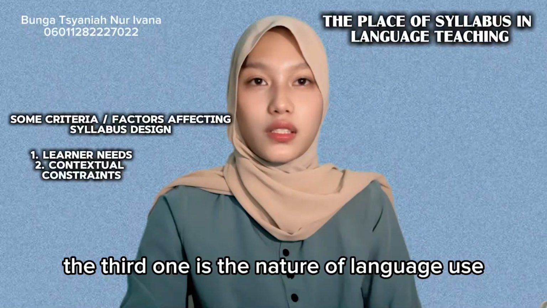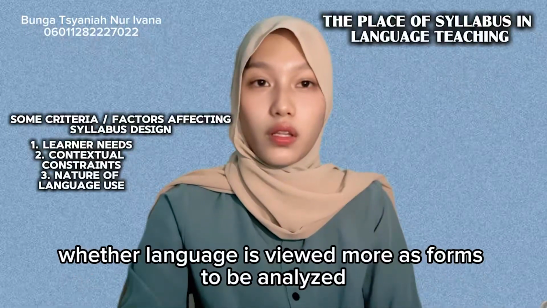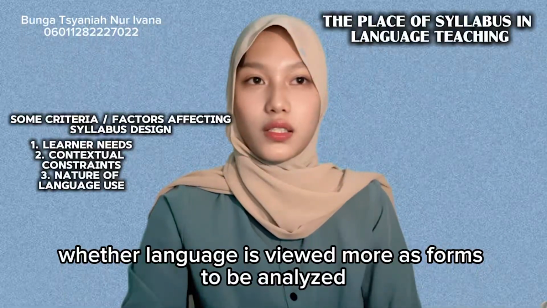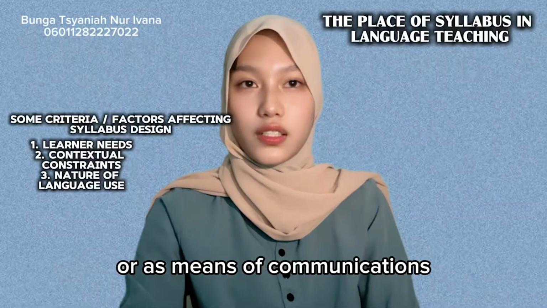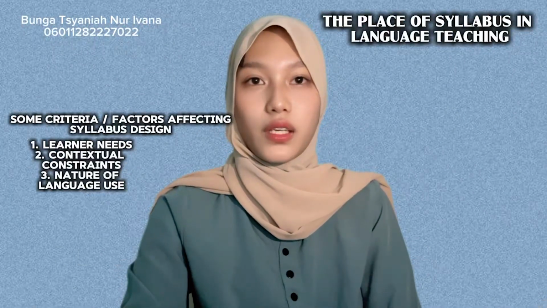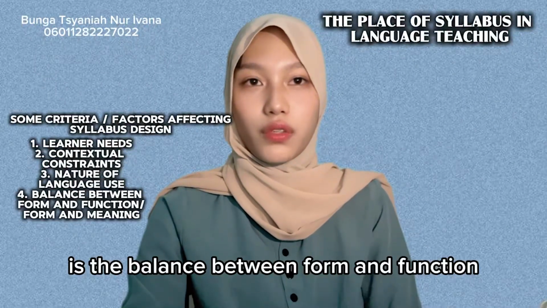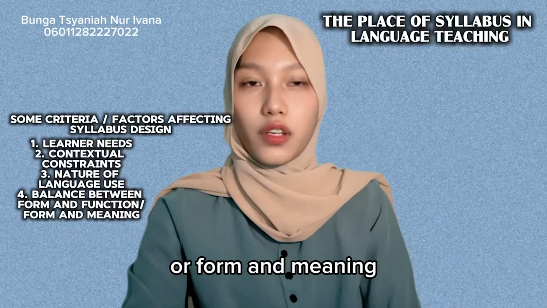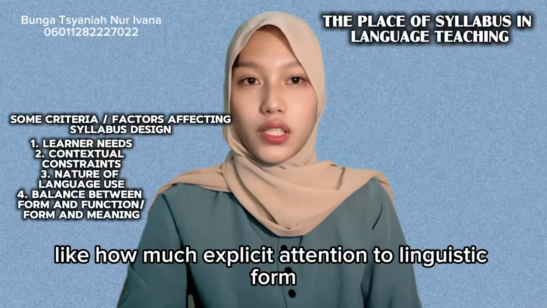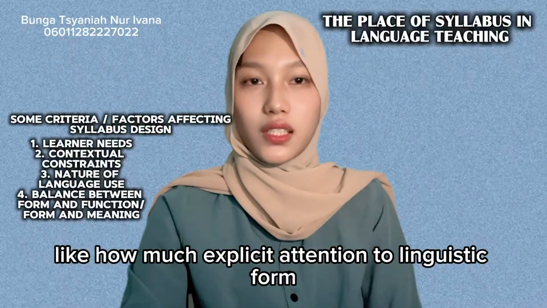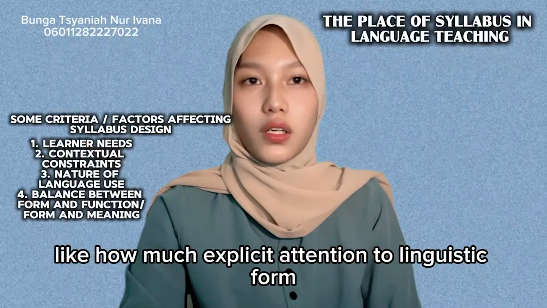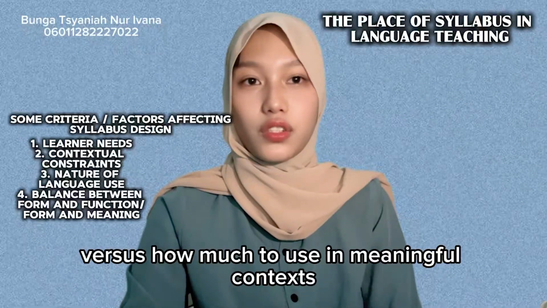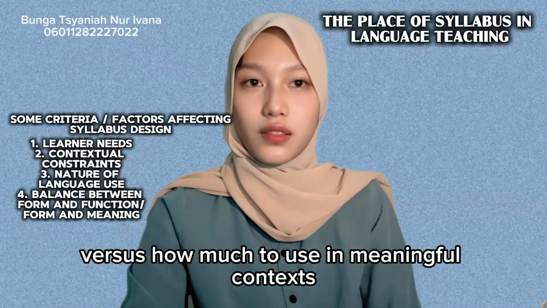The third one is the nature of language use, whether language is viewed more as forms to be analyzed or as a means of communication. And the last one is the balance between form and function, or form and meaning, like how much explicit attention to linguistic form versus how much to use in meaningful contexts.